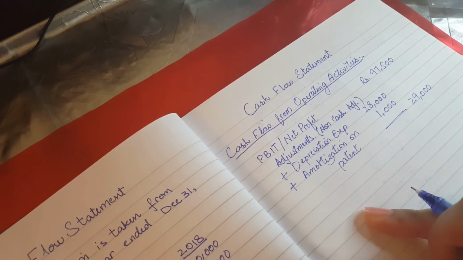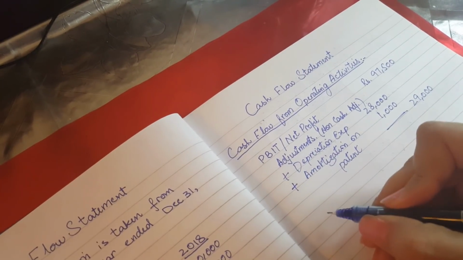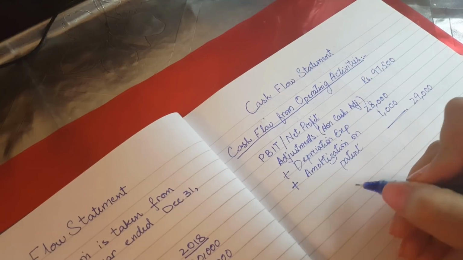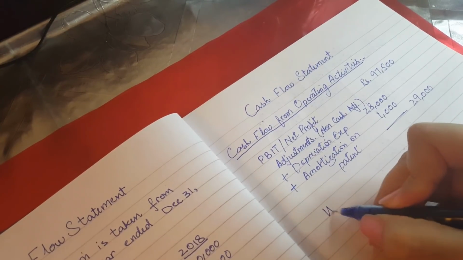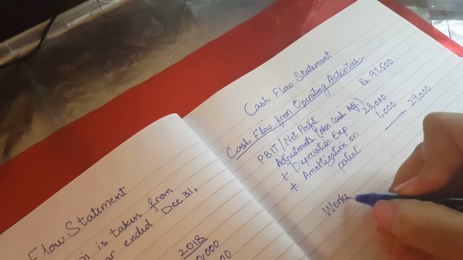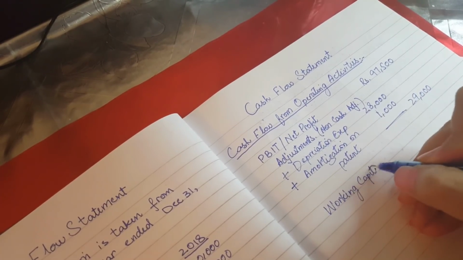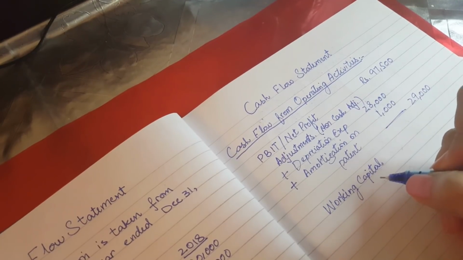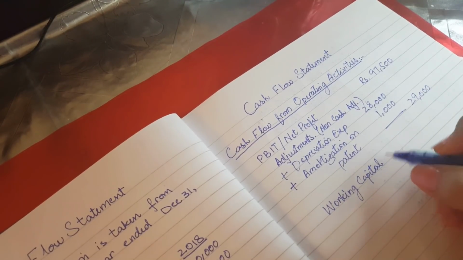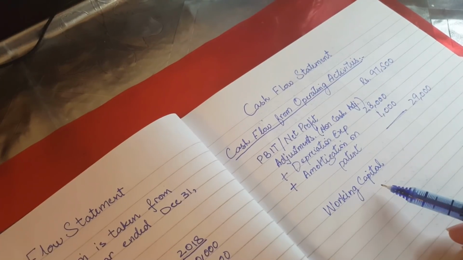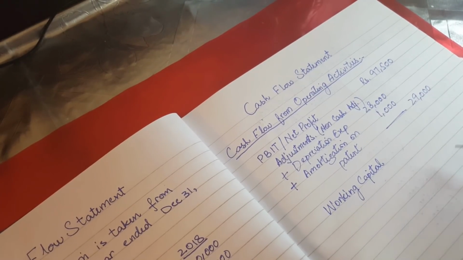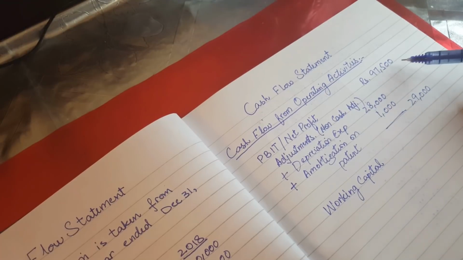So the next comes working capital. Any change in working capital will be either added or subtracted to this net profit.